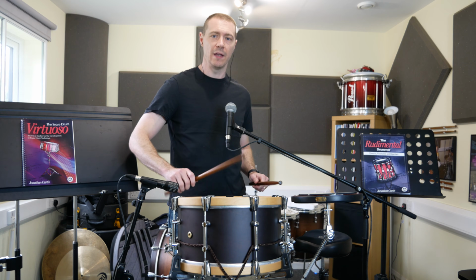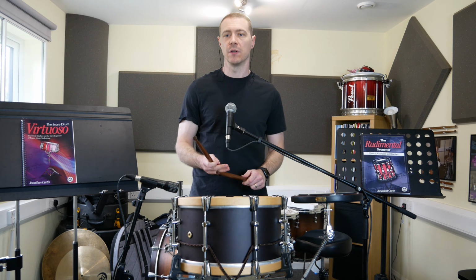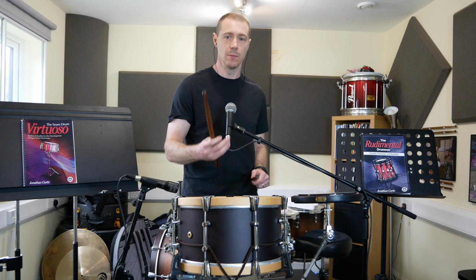Again, I'm trying to stay in control of the contrast of those accents. I'm trying to keep the double strokes nice and low, but also clearly articulated. If you can see from the side, those fingers are opening and closing twice to produce that double. I'm not going to go into great detail as to how to produce double strokes now. I've done that in plenty of other videos.